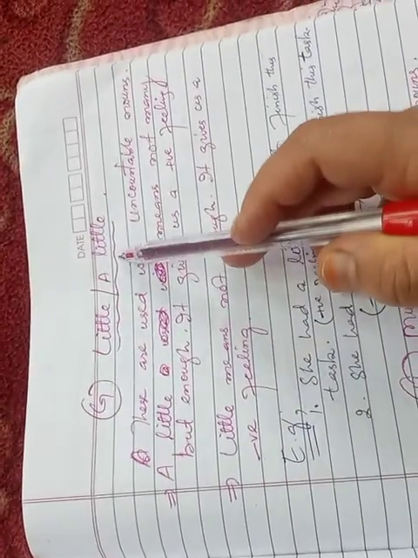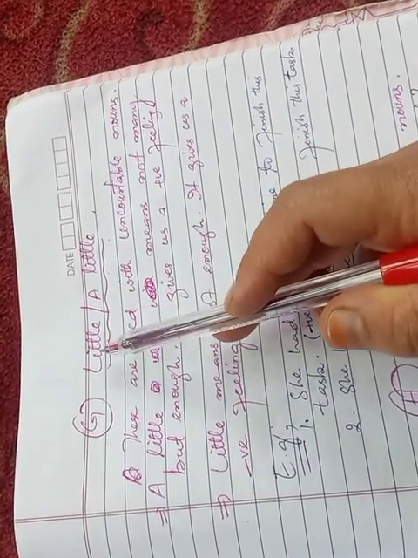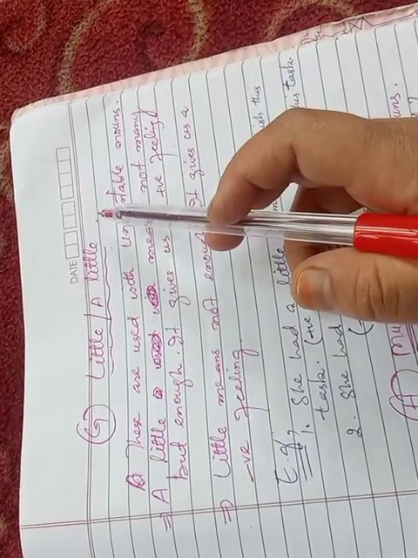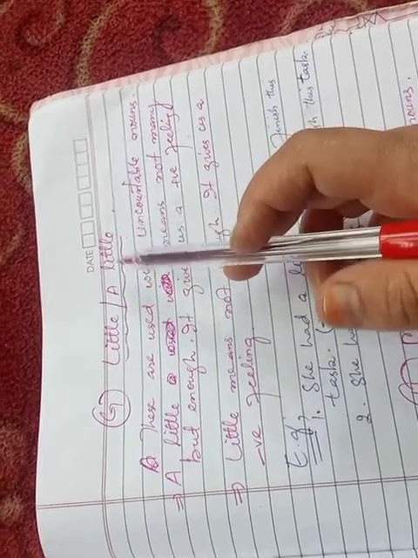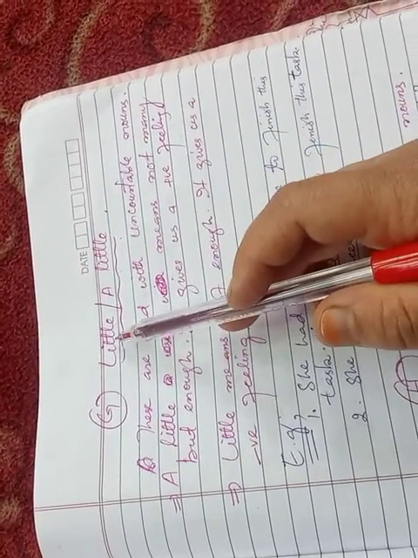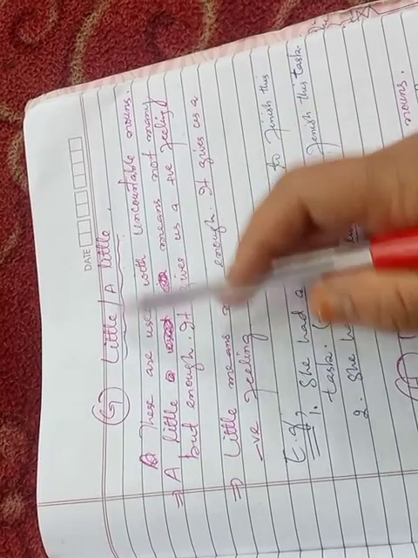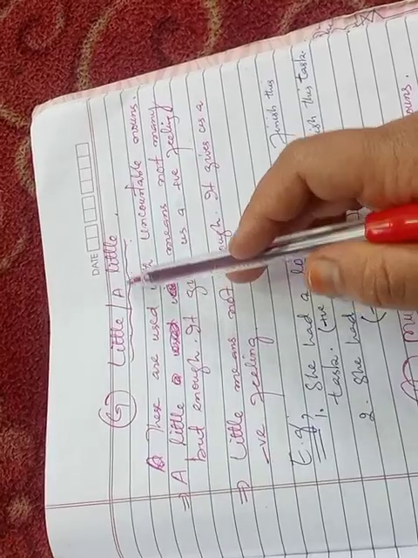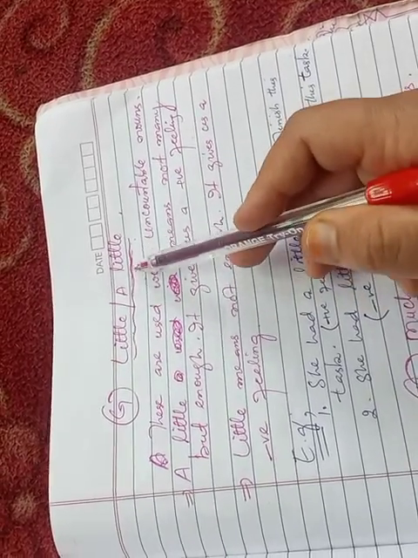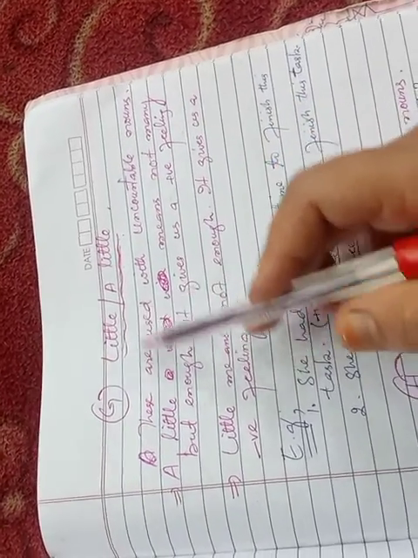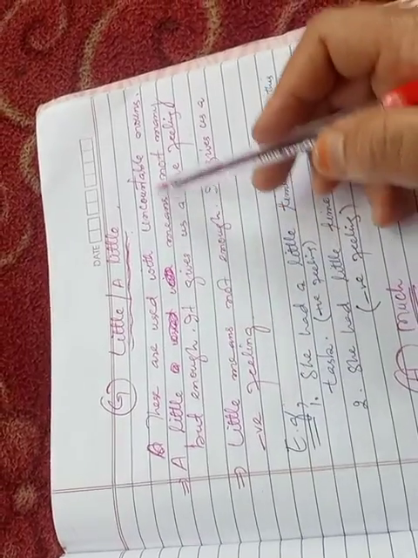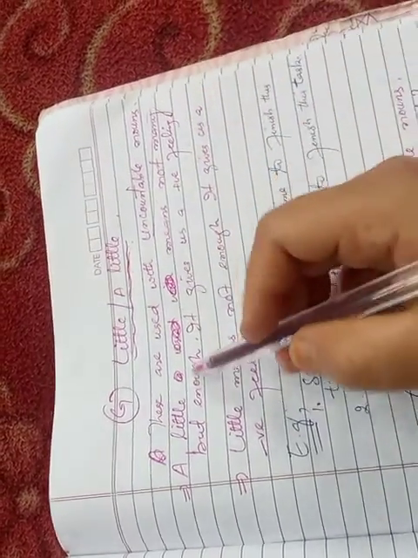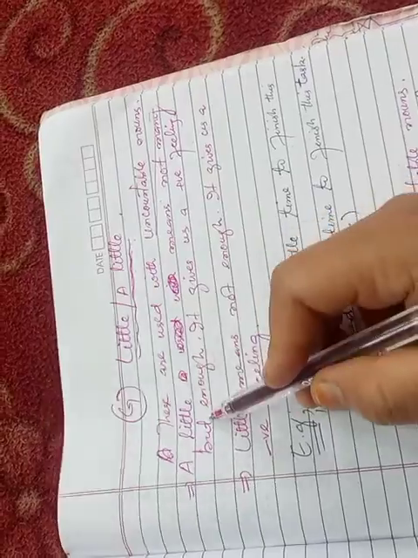Another, here my dear students, little and a little. Just like few and a few, there is a difference between little and a little. Little gives us a negative feeling and a little gives us a positive feeling. A little means enough, little means not enough. These are used with uncountable nouns. A little means not much but enough.